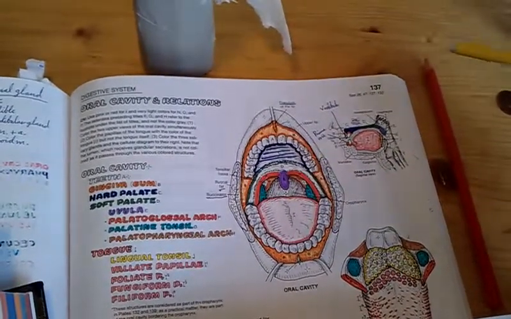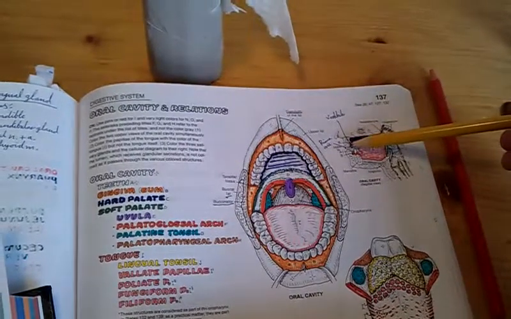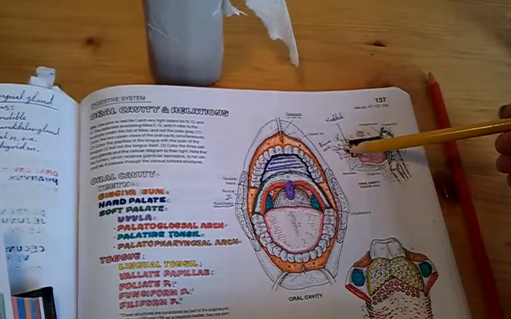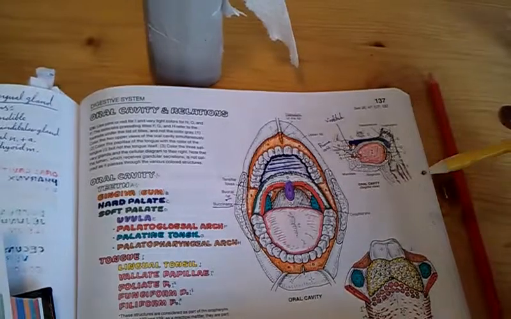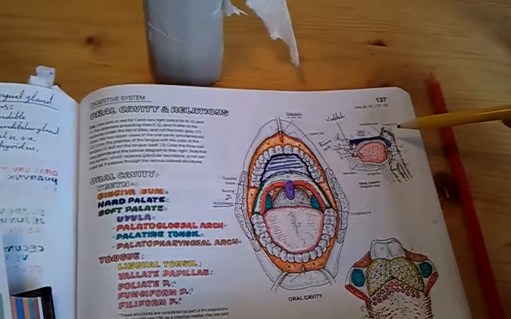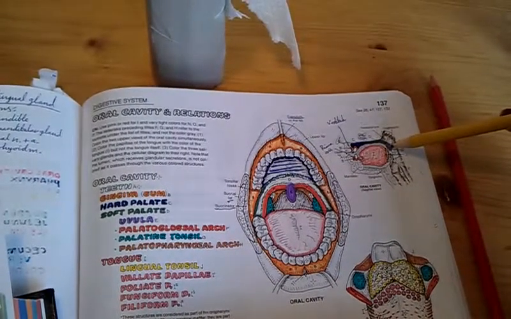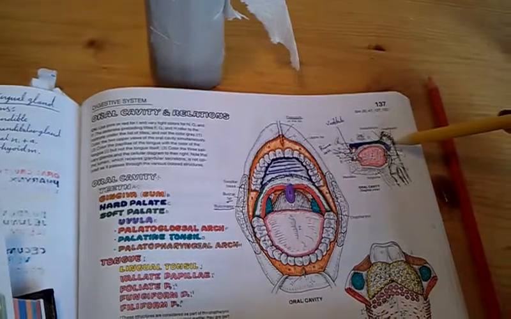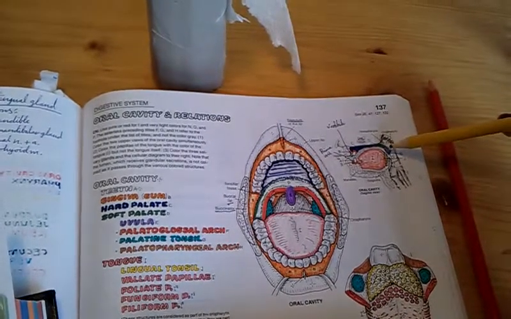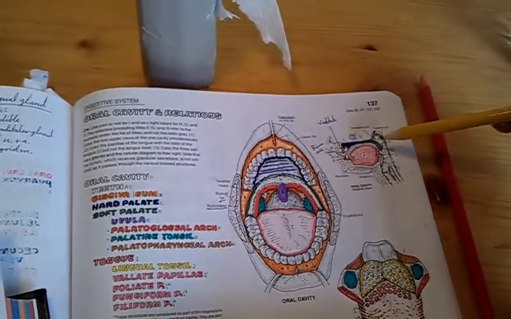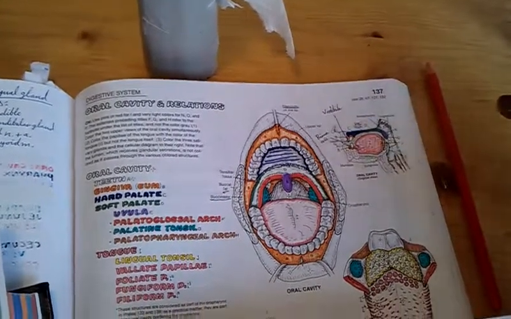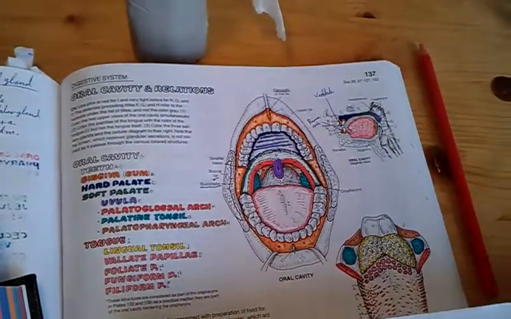The oral cavity opens in front in the rima oris, that is the opening between the lips, and posteriorly it opens into the pharynx, and it's called the isthmus faucium, or oropharyngeal orifice. Depends on who you're talking to.